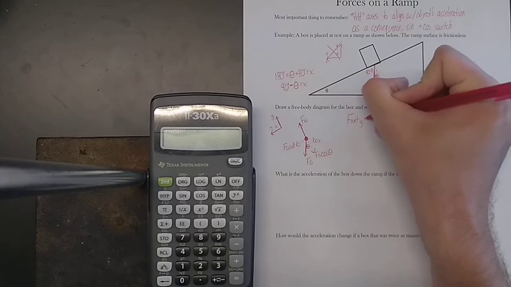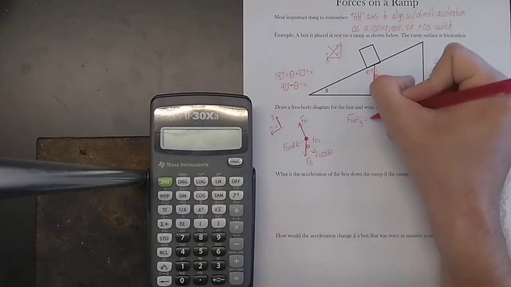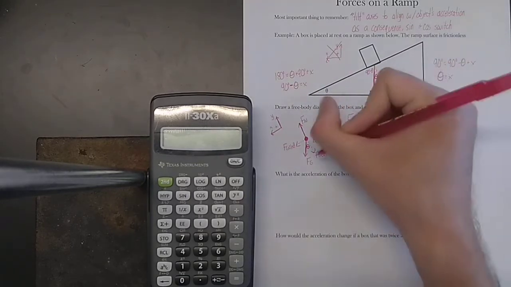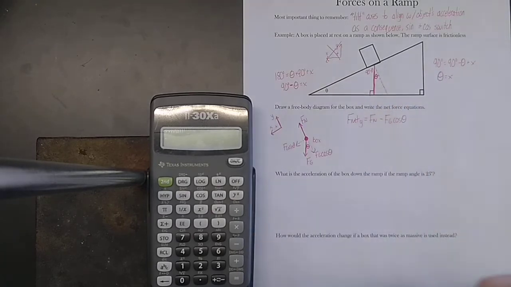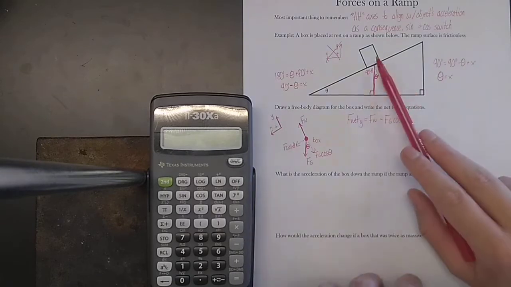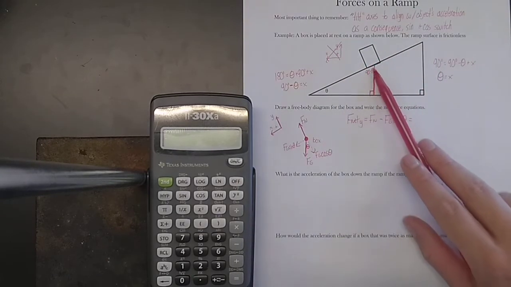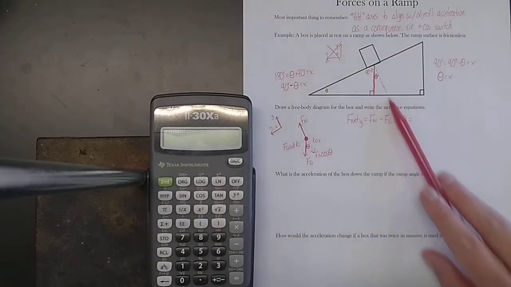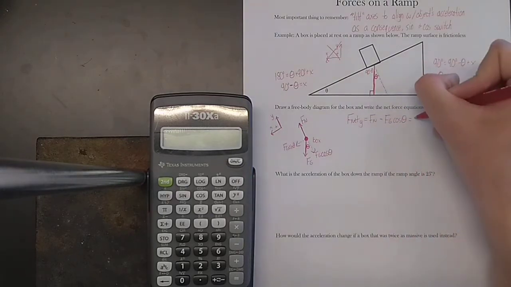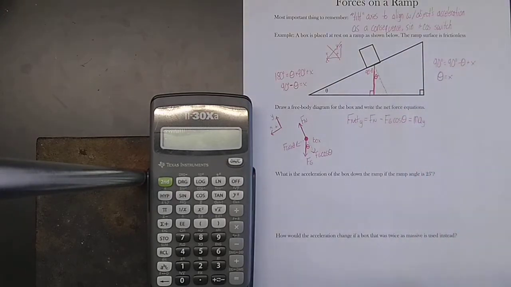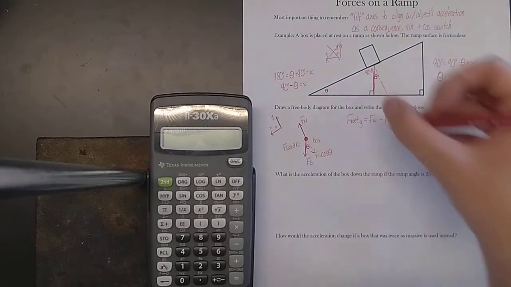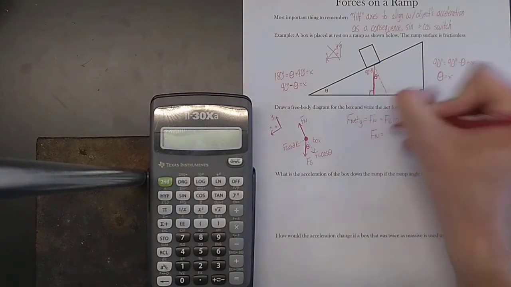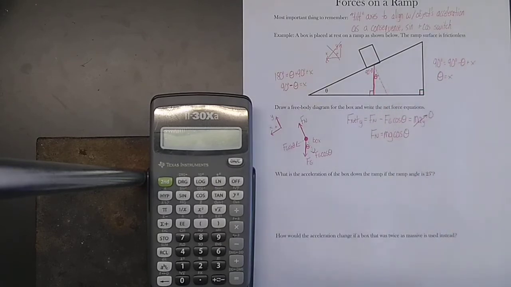F net y equals, in the positive y direction, Fn, minus, in the negative y direction, Fg cosine of theta. Now if you just think about it, this box is very clearly not going to start blasting off of the surface or sinking down into the ramp. That means that when we finish out this equation, we write equals may. There is no acceleration in the y direction, so this is 0. We end up with Fn equals mg cosine theta.